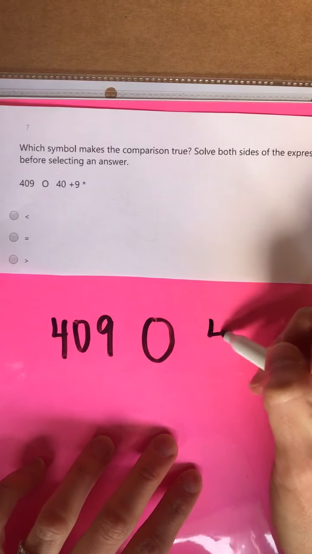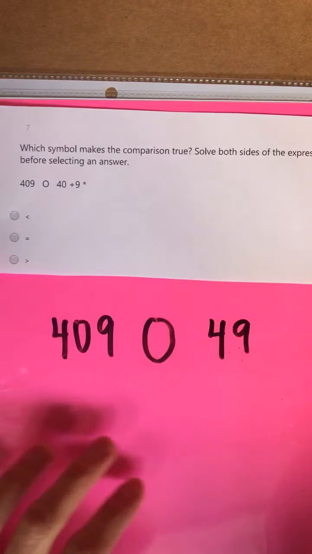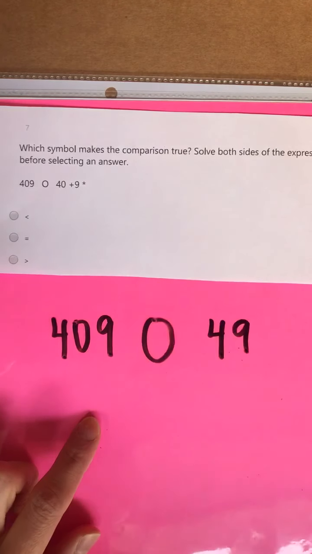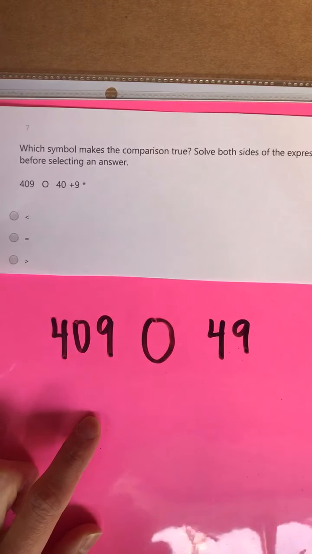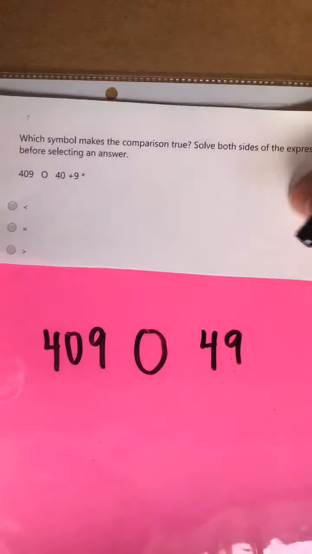Okay, friends, great job. So you should have told me that 40 plus 9 is 49, right? So what symbol goes in the middle here? Pause your video, choose your best answer, and press play when you're ready to look at number 8.